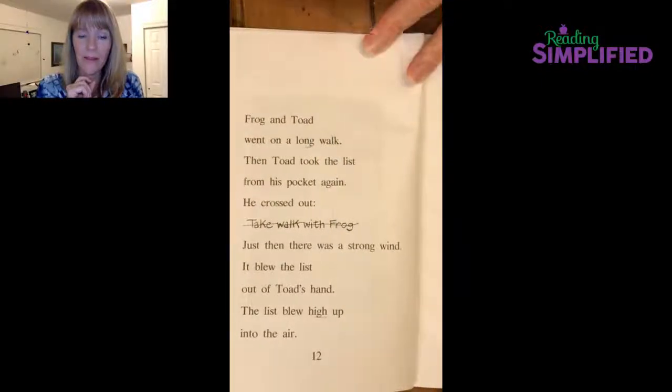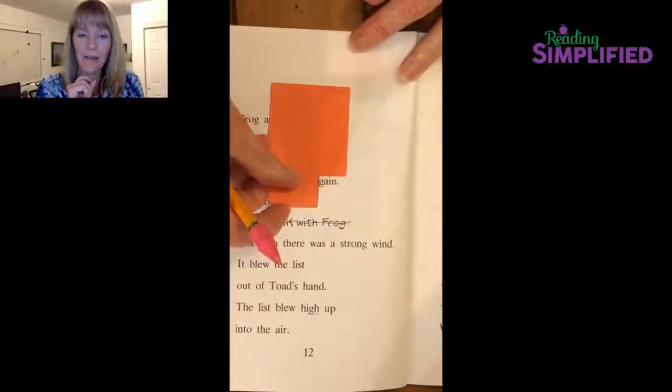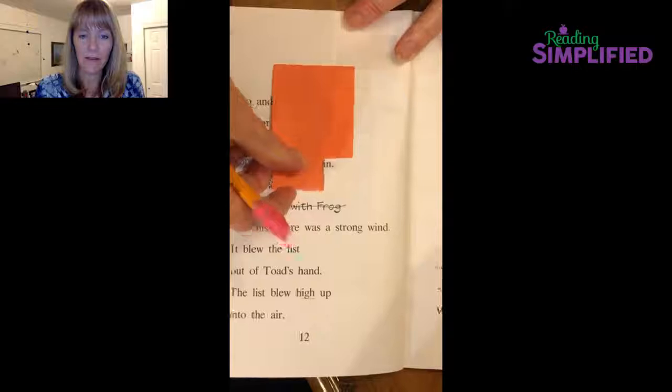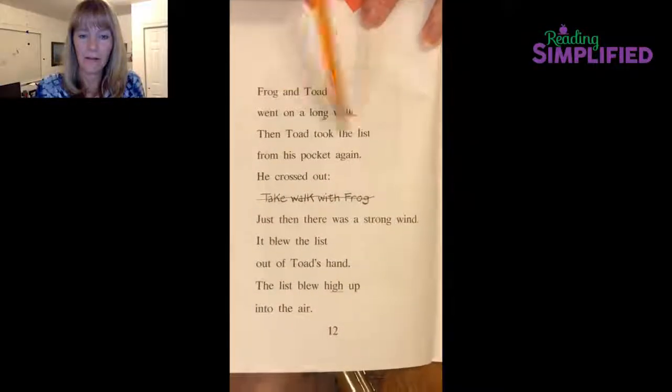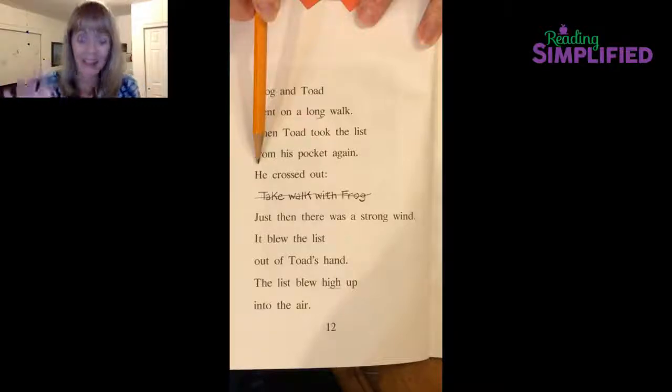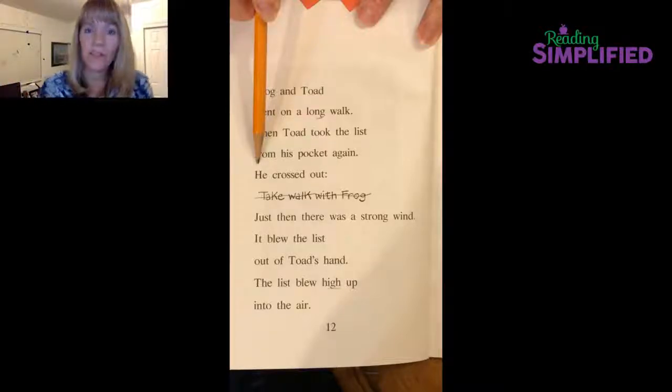Then Toad took the list from his pocket and... 2 chunks. Again. He took the list from his pocket. Again. Okay, that is a classic error for the multi-syllable word. Why was it hard? And how did I help him? Let's see. Maybe not why was it hard, but what kind of error is that?